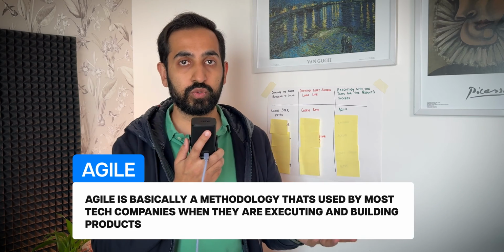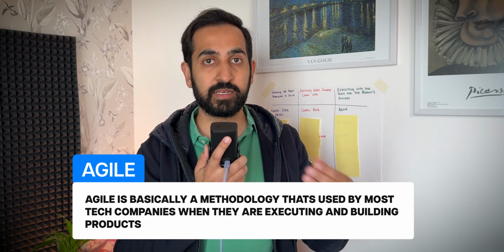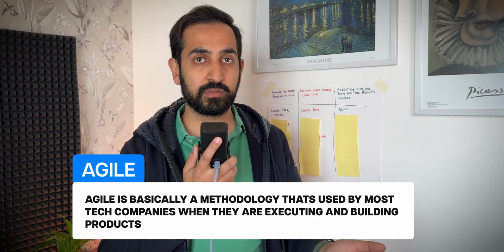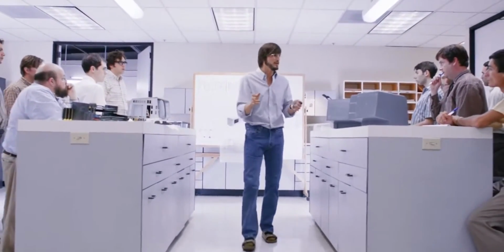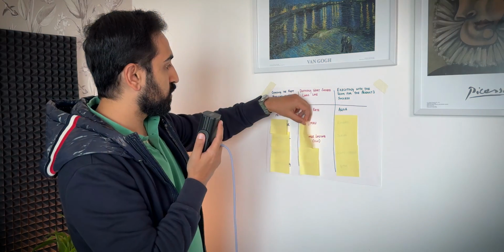Agile. So Agile is basically a methodology that's used by most tech companies today when they're executing and building products. It's basically a flexible and iterative project management approach where the team goes through software development that emphasizes flexibility, customer feedback, and rapid iteration. Let's go over here.